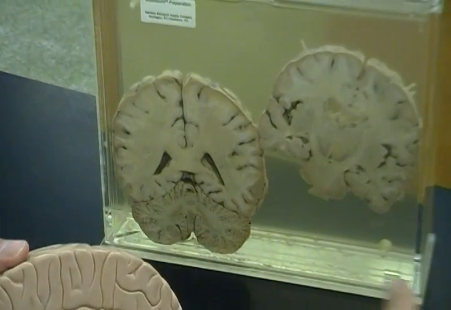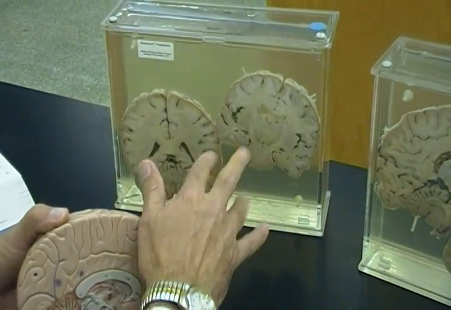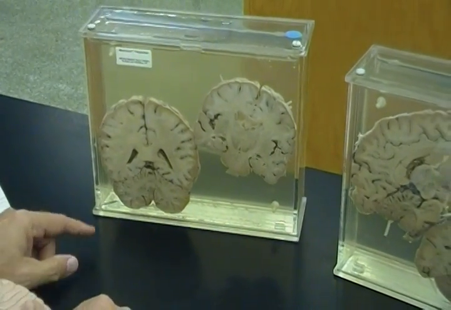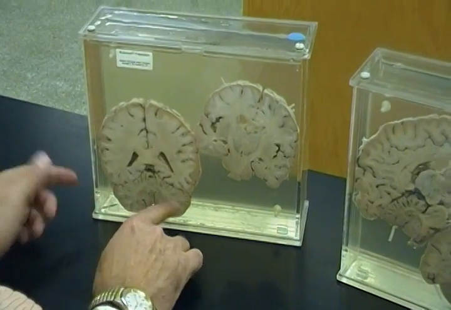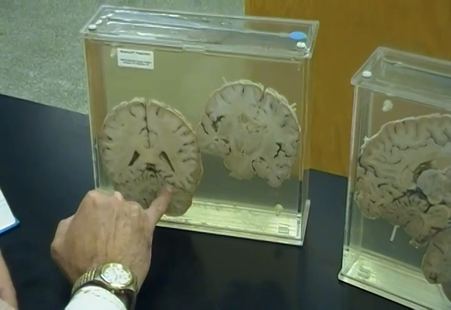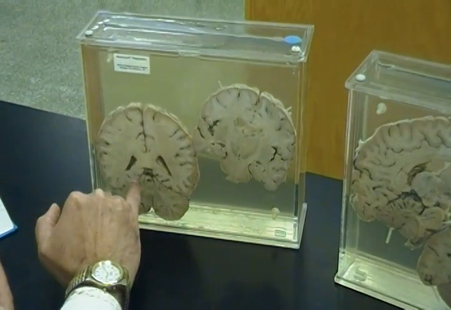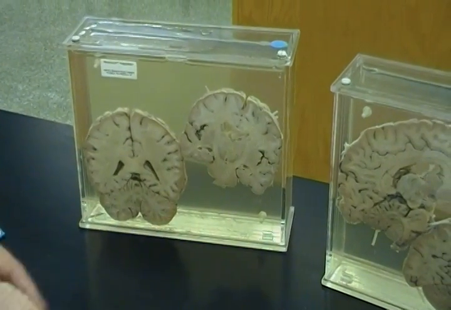Okay, now let's move over from this model to this one over here and see if we can transfer some of the information. What does this section of the brain have to be? Cerebellum, yeah. Then what is this line coming across to you? Transverse fissure, exactly. So we picked that out.